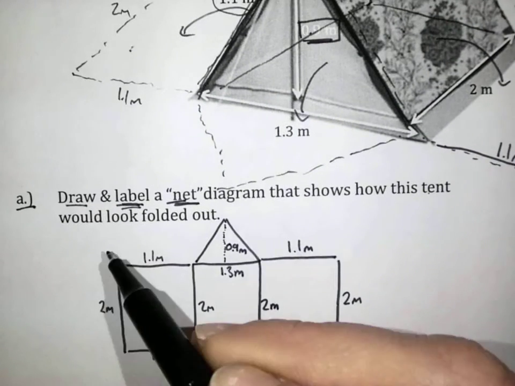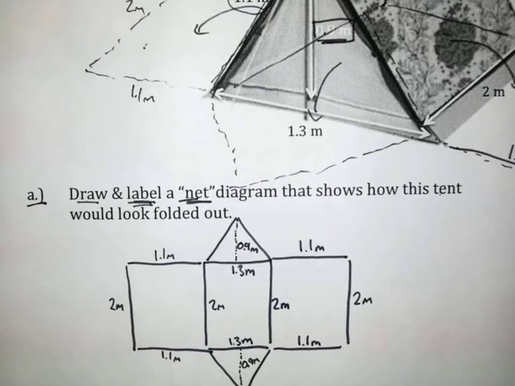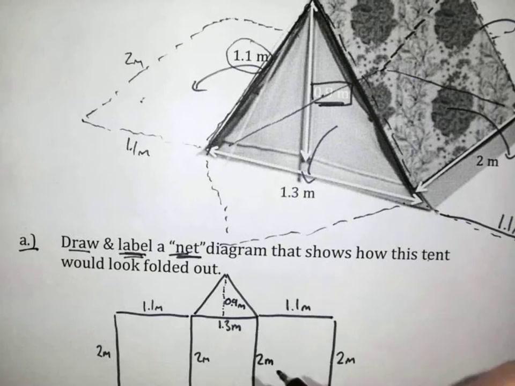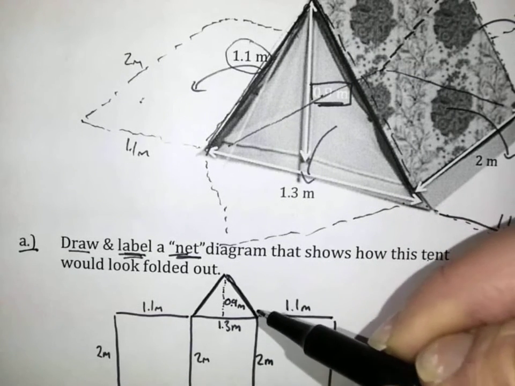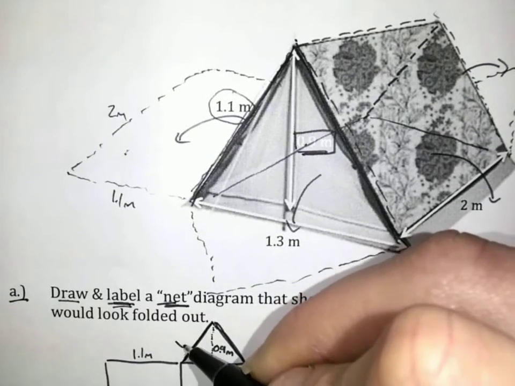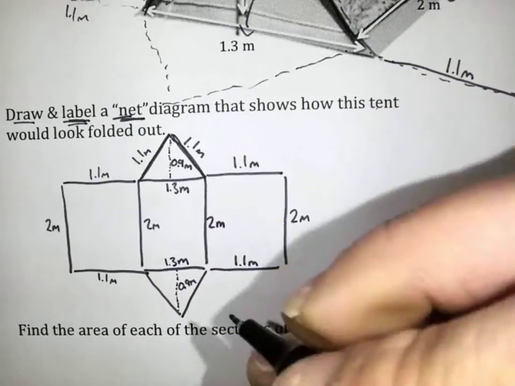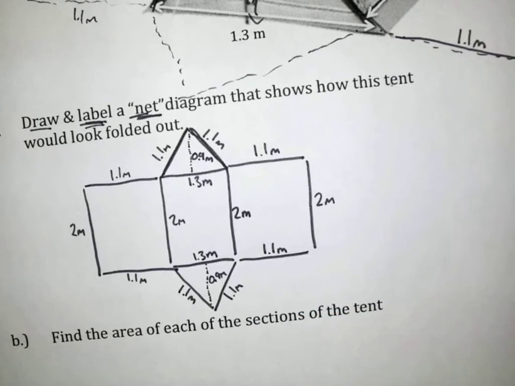Now, you may have found this wasn't enough room for you to have drawn that net with all its detail, and you are perfectly free to do so on a piece of grid paper or some other larger piece of paper if you like. And, oh, I guess we're missing a few sides. I didn't label how long this side of the triangle is, or how long this side of the triangle is. Well, maybe if I look at my diagram, I can see that that would correspond to this edge here of 1.1 meters, and this would be 1.1 meters as well, and that'd be the same down here, 1.1 meters, 1.1 meters, and now I'm done.